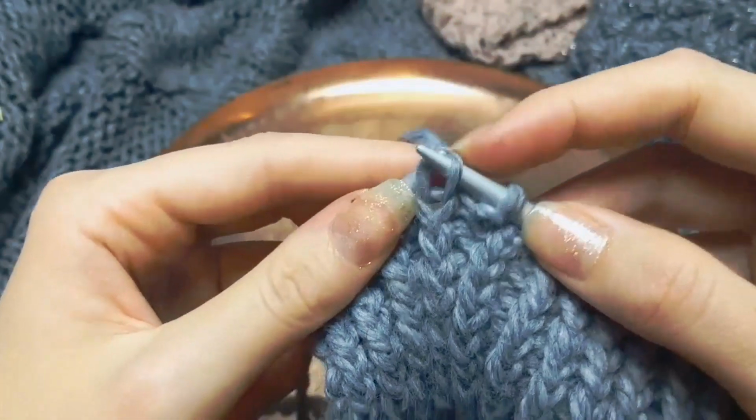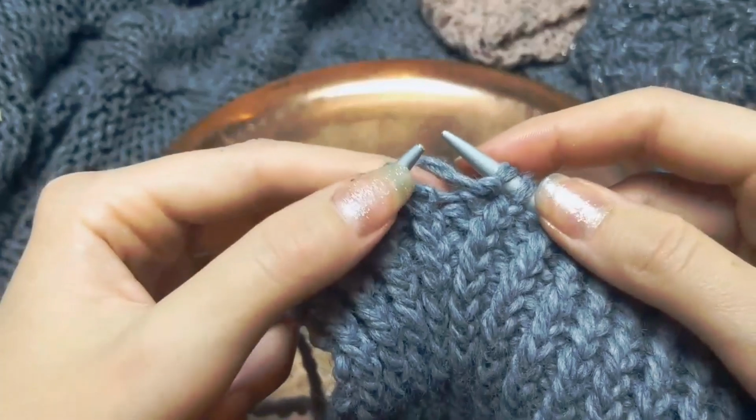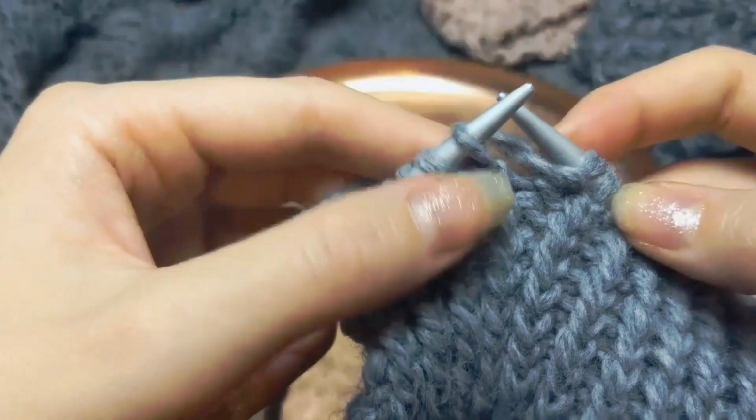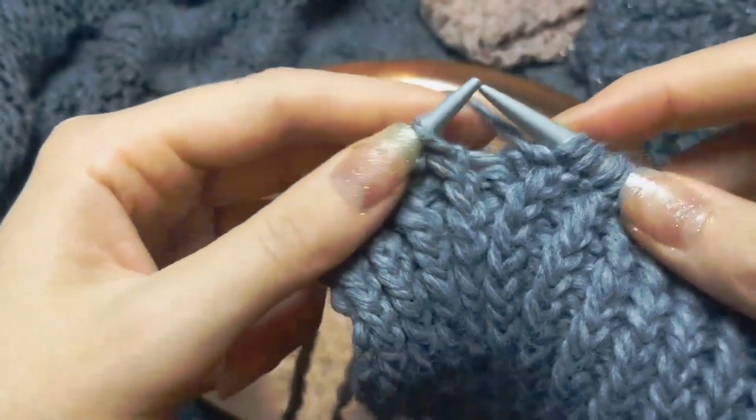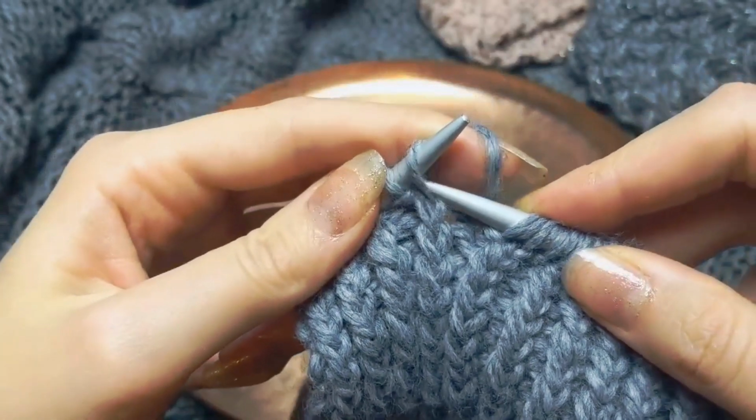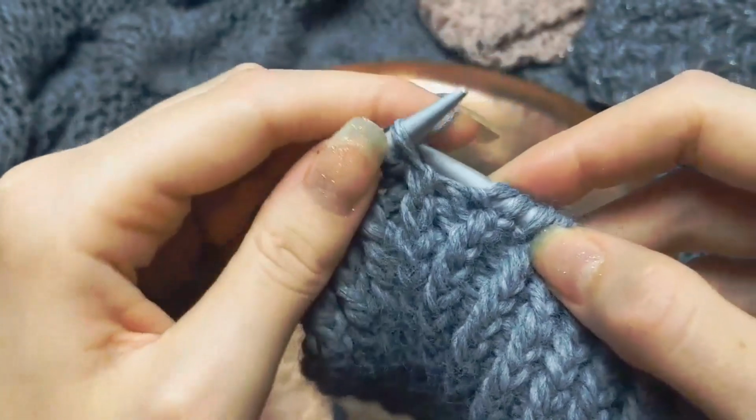So sometimes, for instance, if you're knitting in the round, the knit stitch will already present itself like this, so you don't have to slip it off and on again. So you can just already knit through like so.